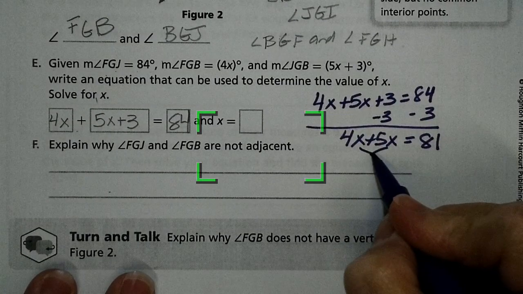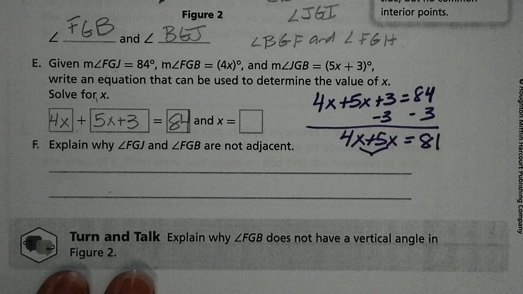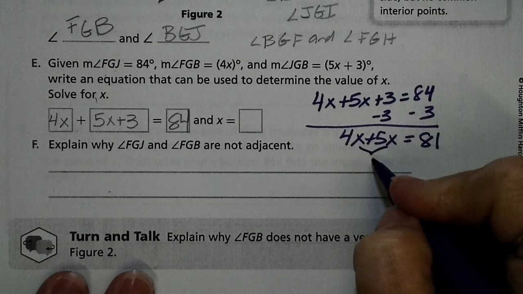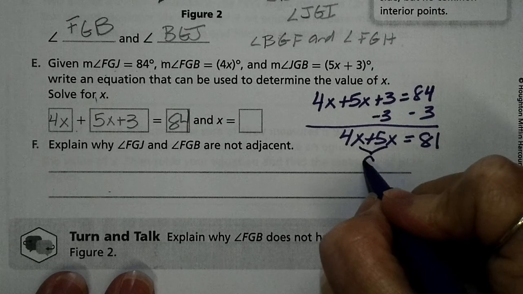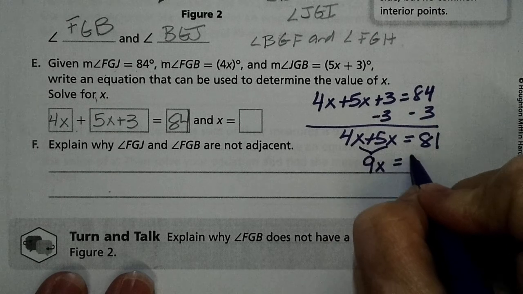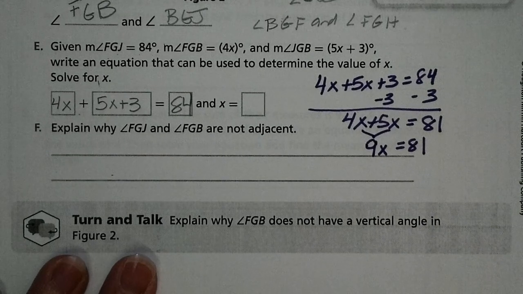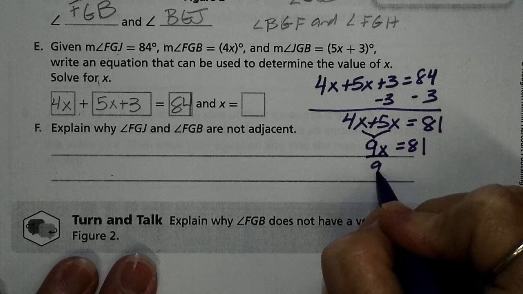Can I combine these two? 4x and 5x? Yes. Yep. What do I get? You get 9x. Yep. And then how do I... Now divide by 9. Yep. Good job, Samir.